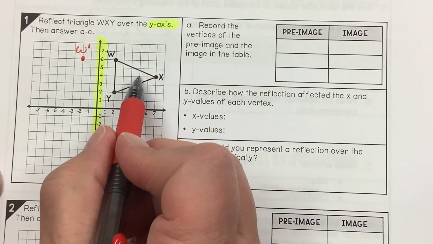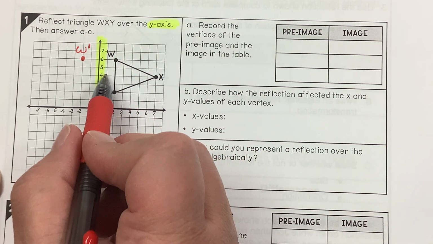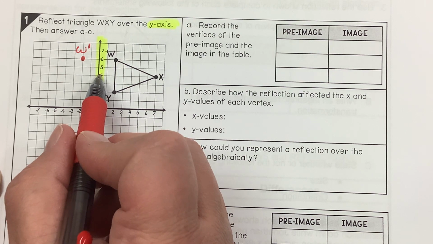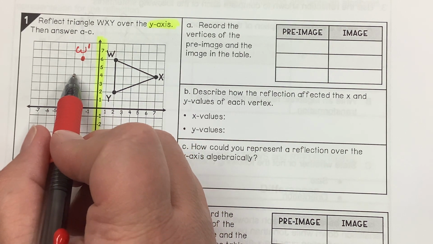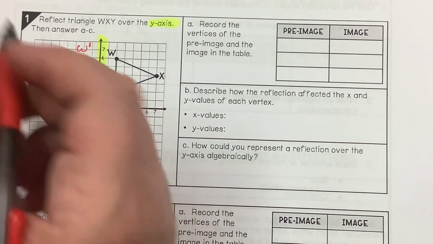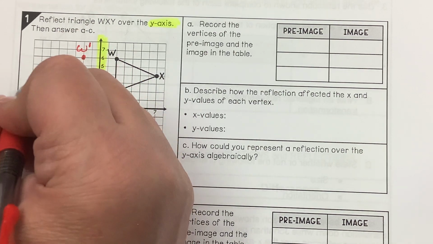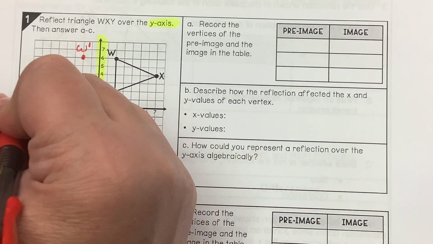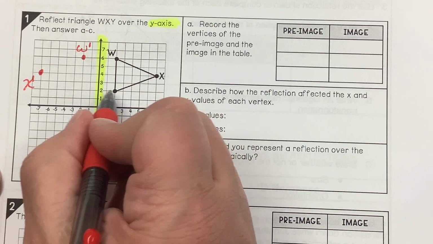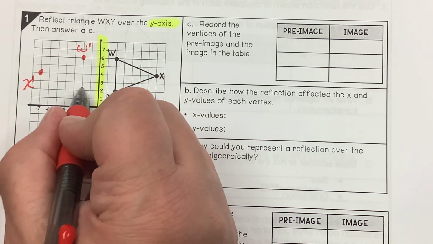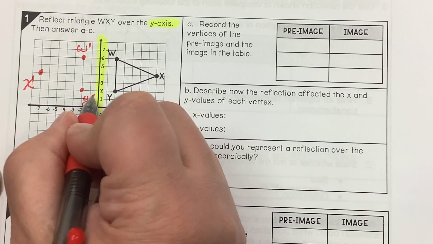X is 1, 2, 3, 4, 5, 6, 7 to the line. X prime is going to be 7 on the opposite side. And Y is also 2 to the line. Y prime will be 2 on the opposite side.